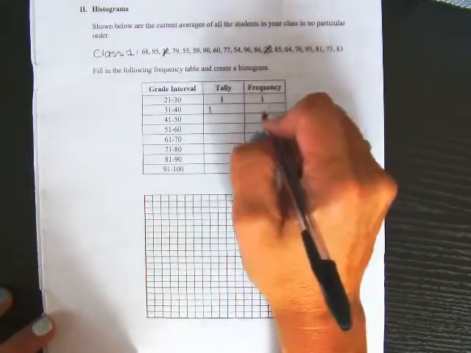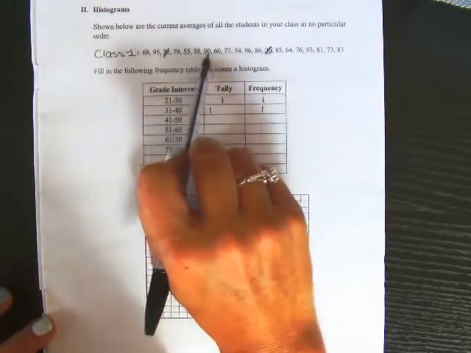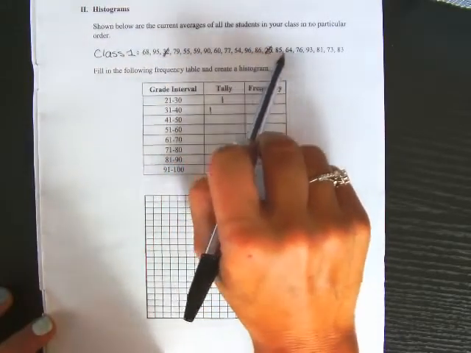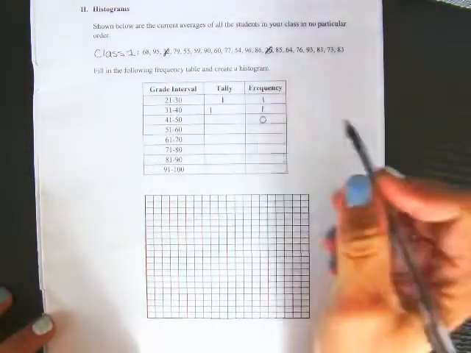I have, that's it, so there's just one. 41 through 50, any 40s? Nope, no tally, so that would be 0 on my frequency.